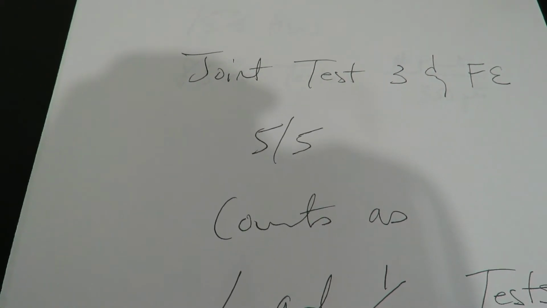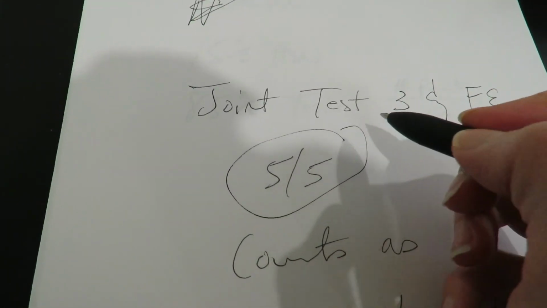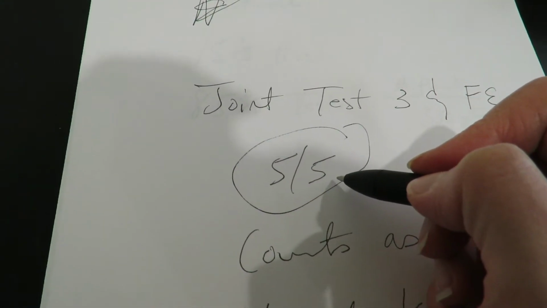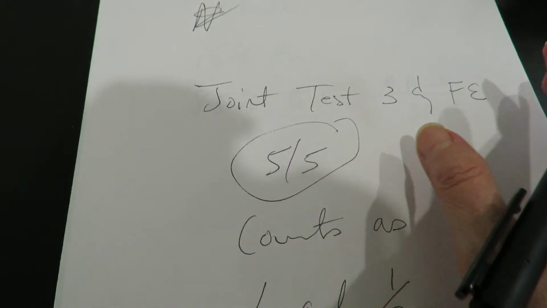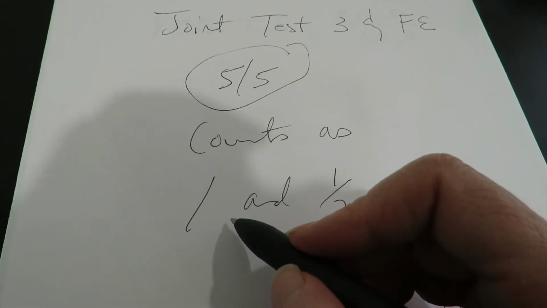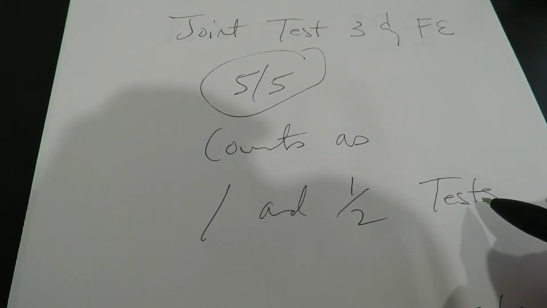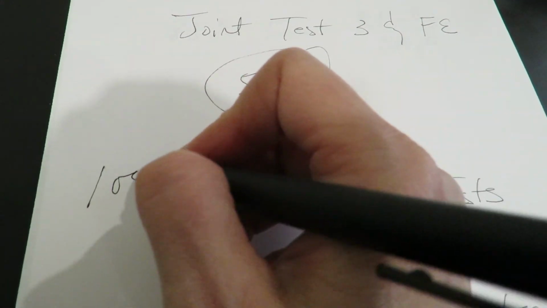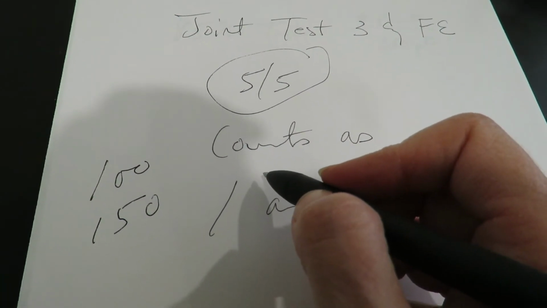Your test 3 final exam will be your last exam, and that will be on May 5th. You'll still have the 24 hours, the whole setup that we do here online. I'm going to count it as a test and a half, so instead of being out of 100 points, it's going to be out of 150 points.